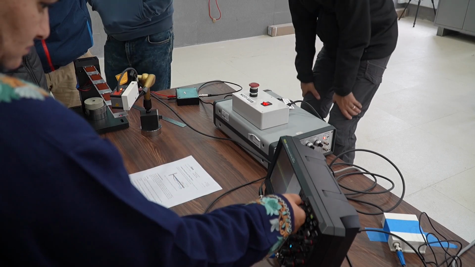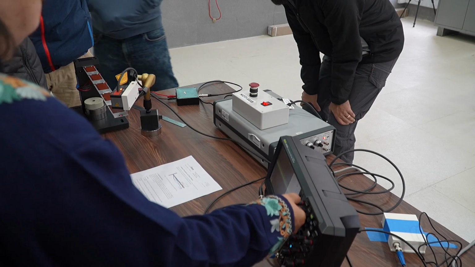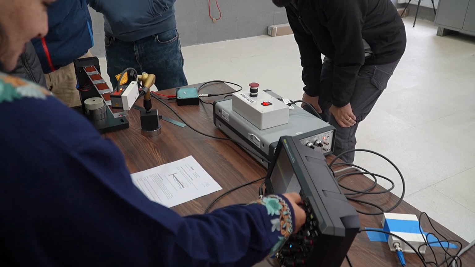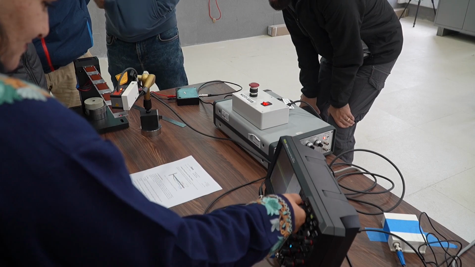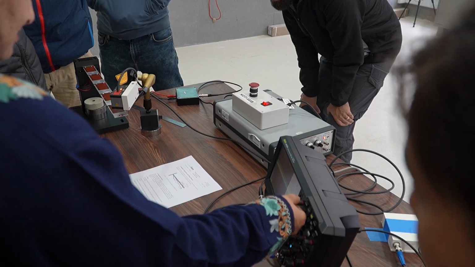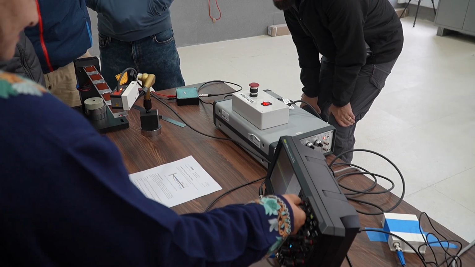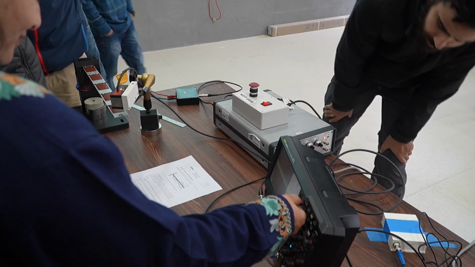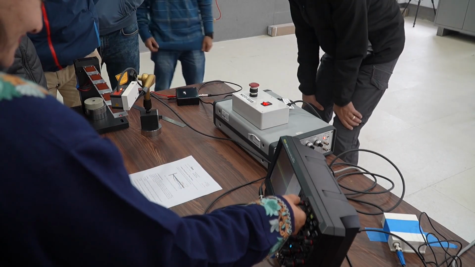So, increase it. It is increasing by 0.1. Yeah, I know. There's no smaller option, unfortunately. More. Still. Getting closer, I guess.